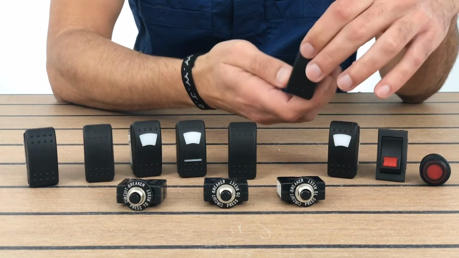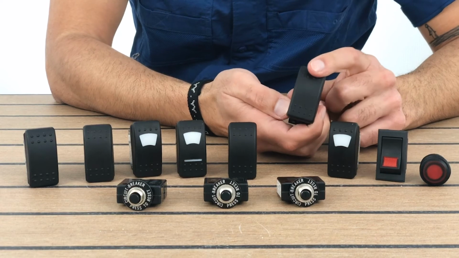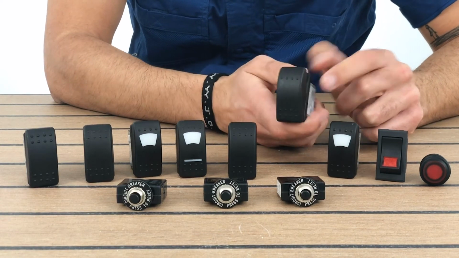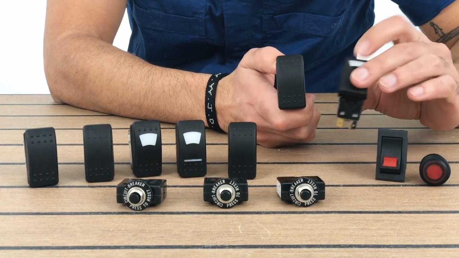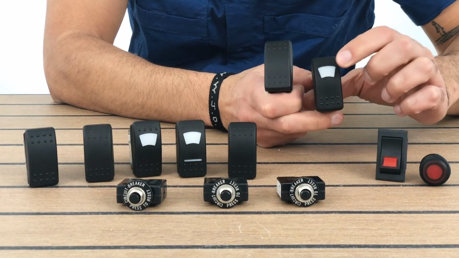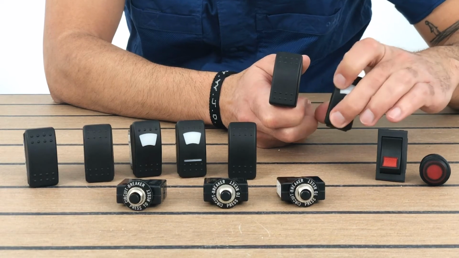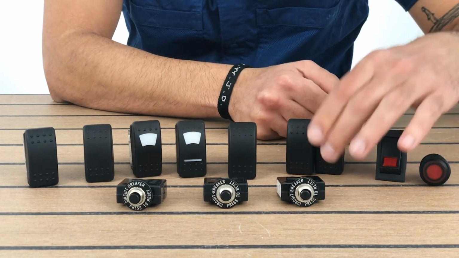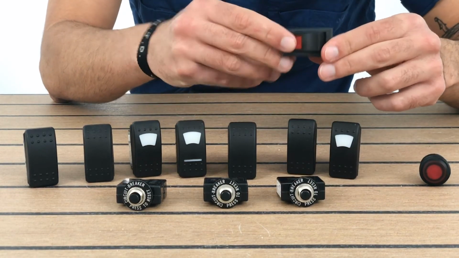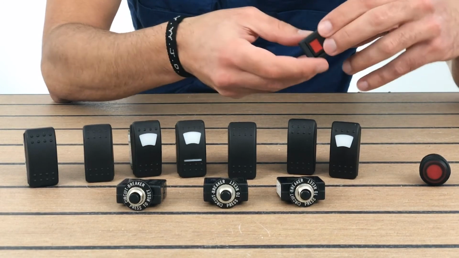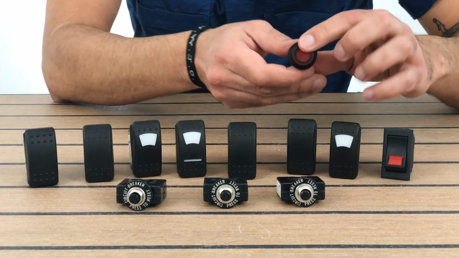And then we have our simple, regular on, off rocker switches. We have it both without the LED and then with an LED as well, with a label that you can actually put here. Okay, so on, off. And then we have the classic look, which is on and off. These are the classical looks. It's a regular switch and then a push button.